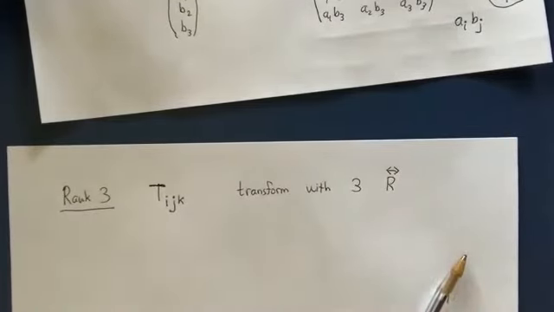Okay, in the chat window, so a tensor, whatever transforms according to the rules. Yes, that's right. So the crucial thing is the transformation rules.